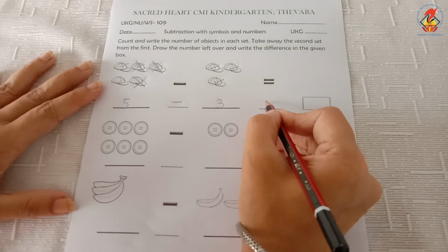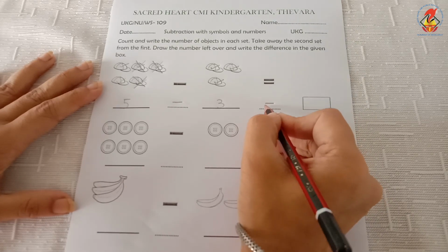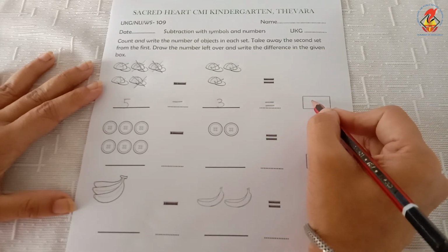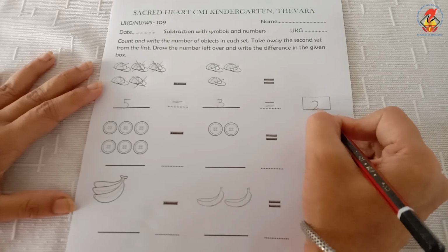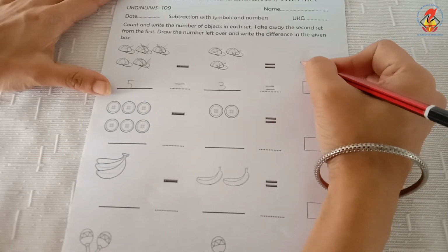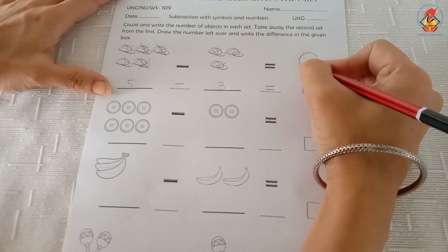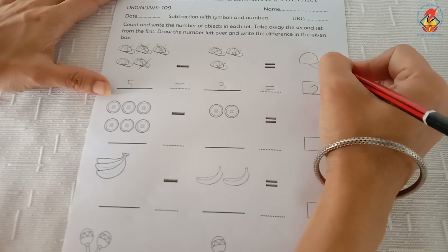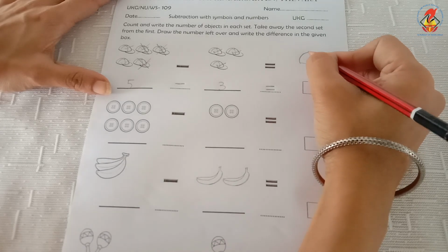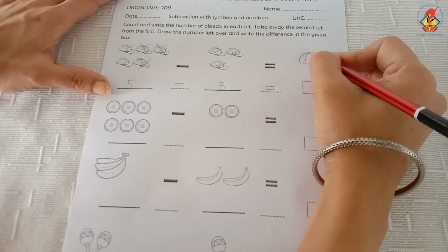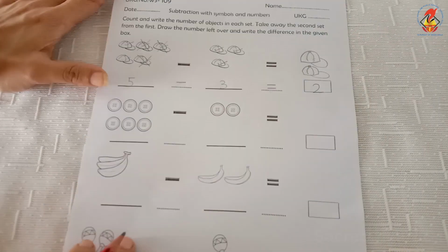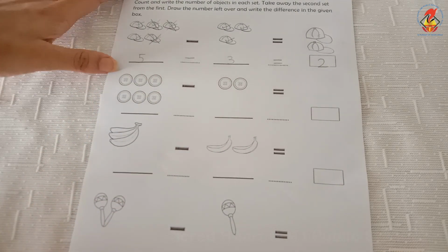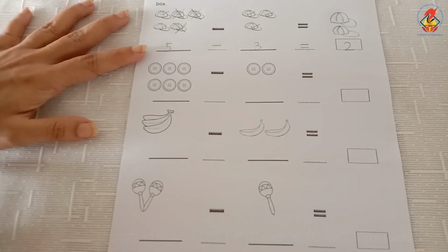So the answer will be written after equals, which is drawn like this. We write the difference as 2. You have to draw 2 caps here. Like this. Now you have to do all the rest of the questions in a similar way.